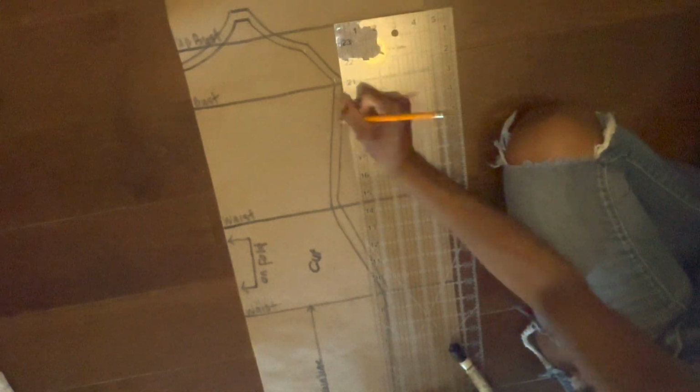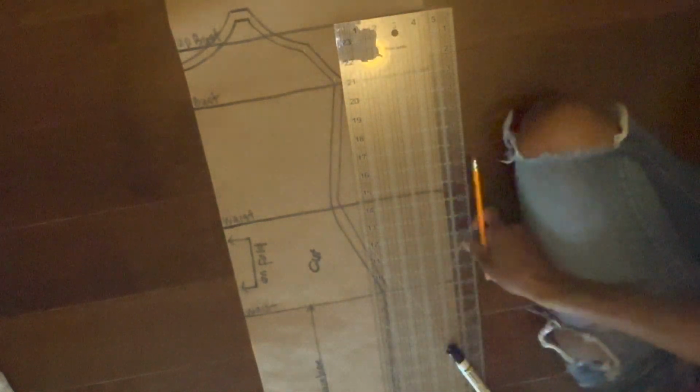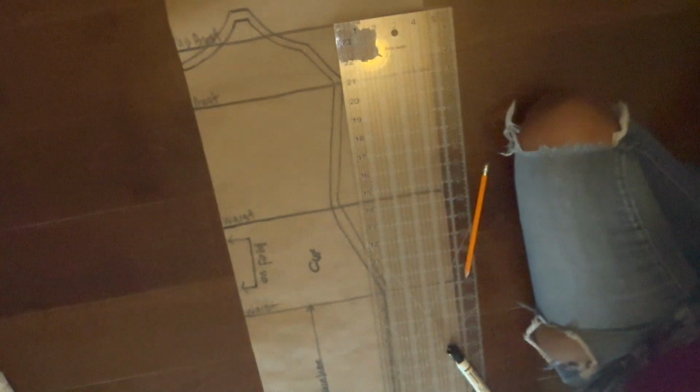All right, and then one thing I like to do, because I just forget, is write what my seam allowance is so I don't forget. All right, and you cut out your pattern piece, and then we move on to the next step.